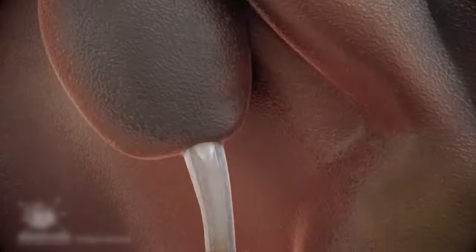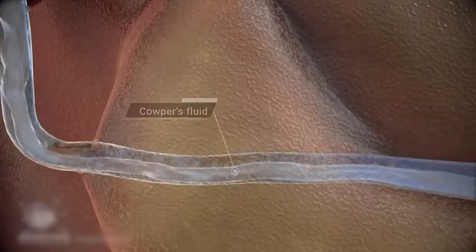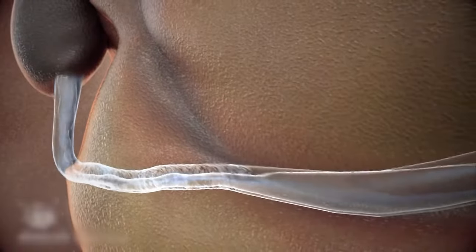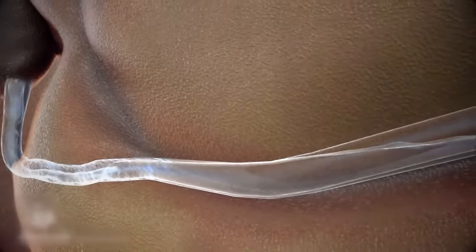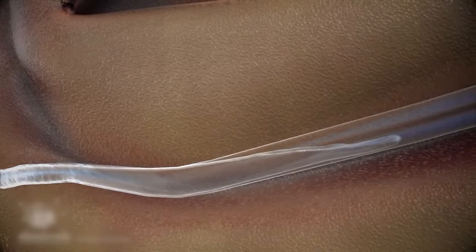The membranous urethra plays an important role in controlling urine flow and ensuring that urination and ejaculation occur at appropriate times, as the external urethral sphincter provides control over the release of fluids.